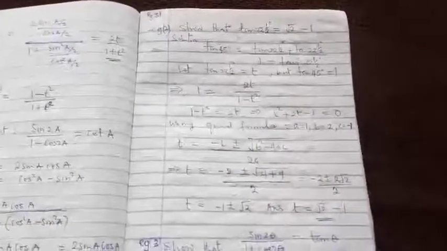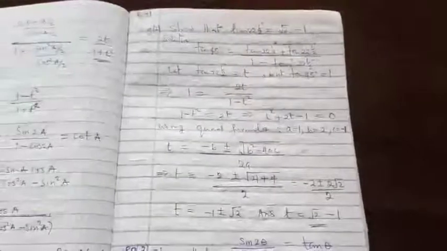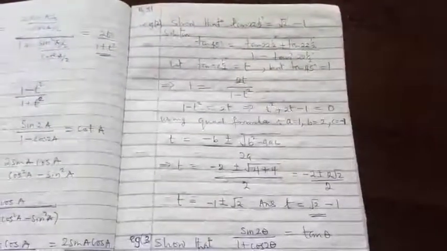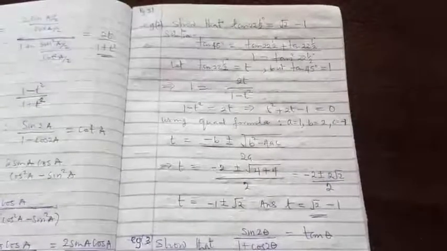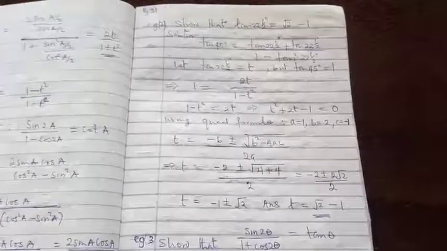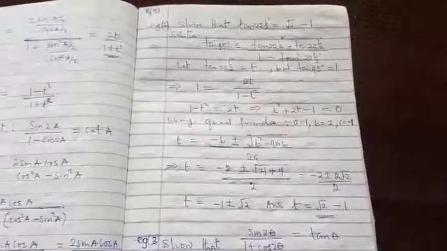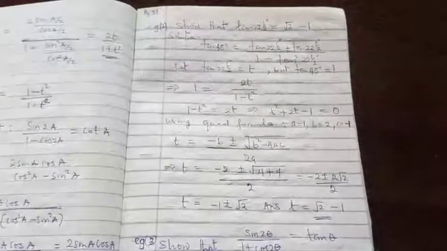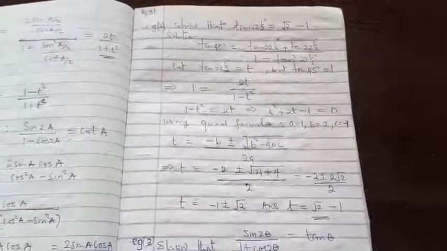Now, let's look at example 2. Show that tan 22.5 degree equals root 2 minus 1. Solution. Tan 45 degree can be written as tan 22.5 plus tan 22.5 divided by 1 minus tan square 22.5 degree. Of course, this is obtained using tan A equals 2t over 1 minus t square, where tan A equals tan 45, and that gives 1.